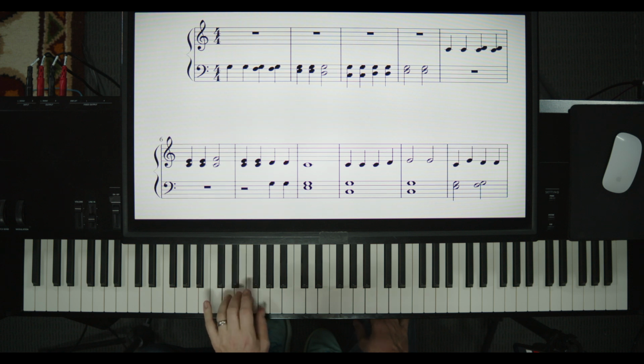Okay? Now, here's why that helps. Because anytime you have a second, it's going to look like that. No matter where it is on the staff, line or space, right hand, left hand, it's going to look catty-cornered like that. And you're going to know it's a second because of the way it looks. When you see a third and the notes are on top of each other, nice like that, sitting, you know it's a third.